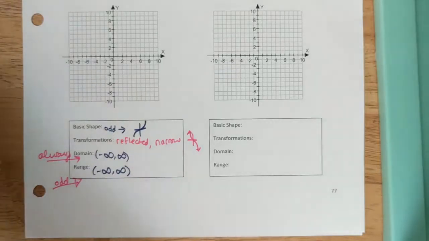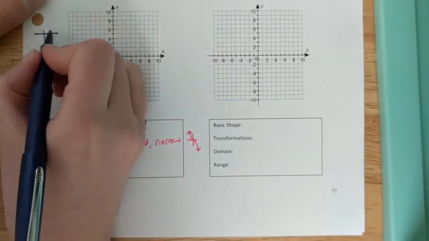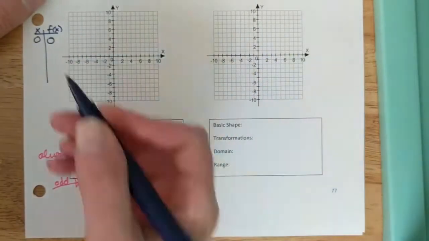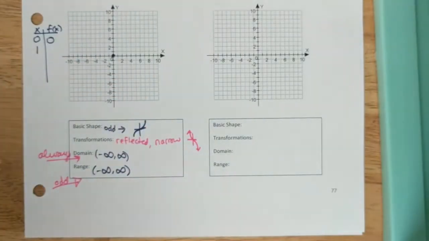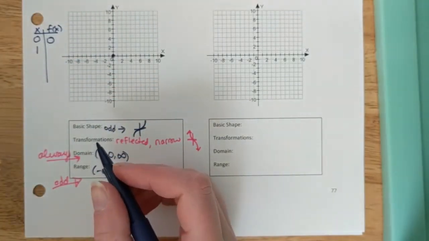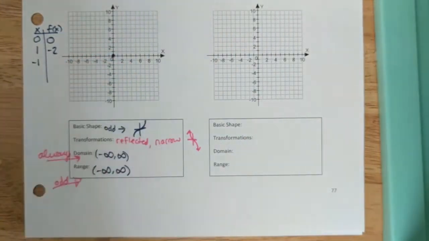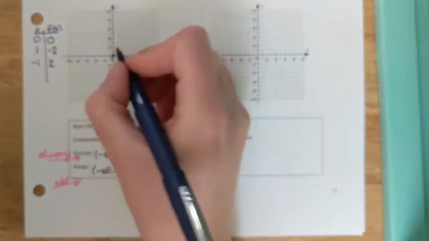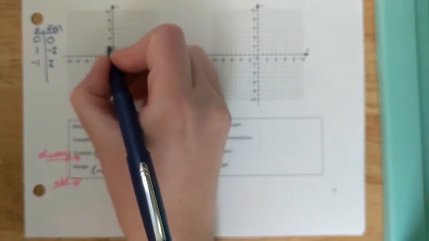Okay, now, to actually get into the graph, we'll make a few ordered pairs right here. I don't have any left, right, up, down shifts, so my first ordered pair can be 0, 0, and if you plug in 0 for x, you do get 0. And then I can plug in 1 and negative 1. If I plug in 1, 1 to the fifth is 1, times negative 2 is negative 2. And when I plug in negative 1, negative 1 to the fifth is negative 1, times negative 2, we'll make that a positive 2. So I'm going to have 1, negative 2, and then negative 1, positive 2.